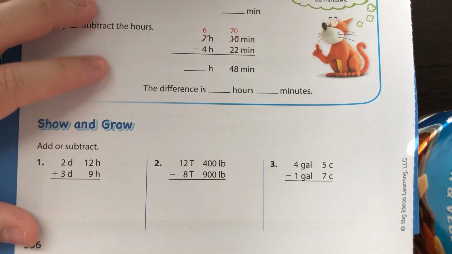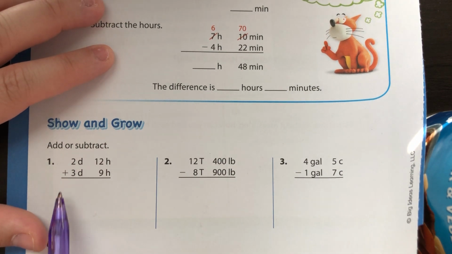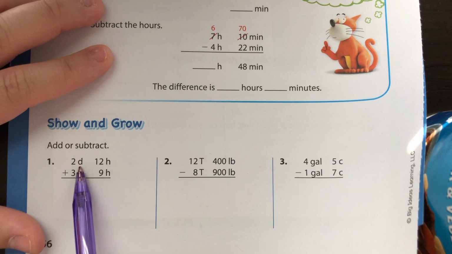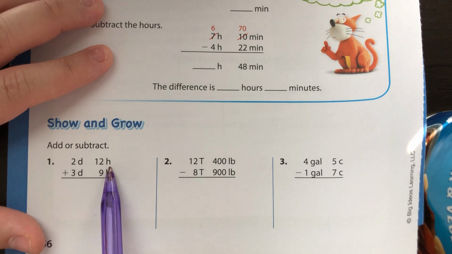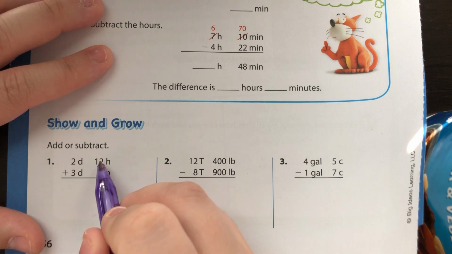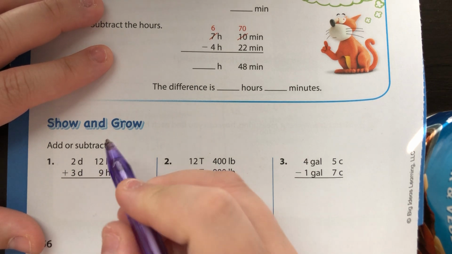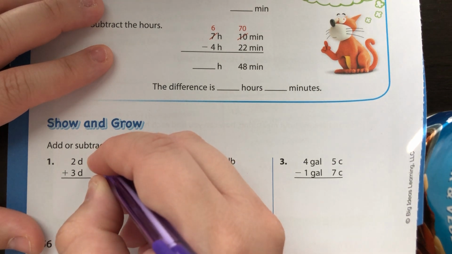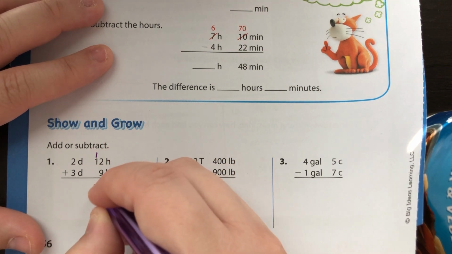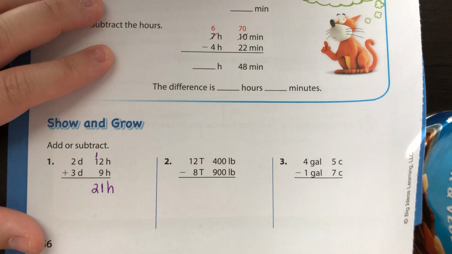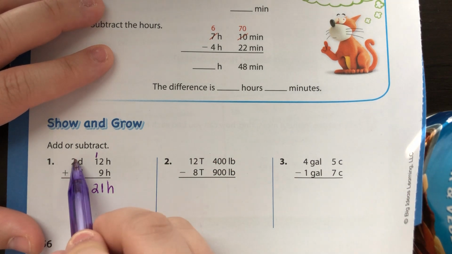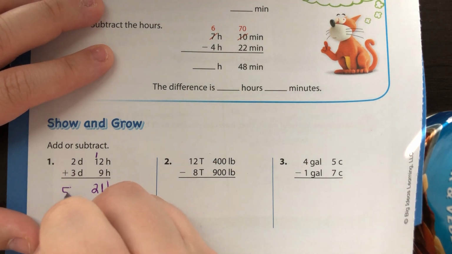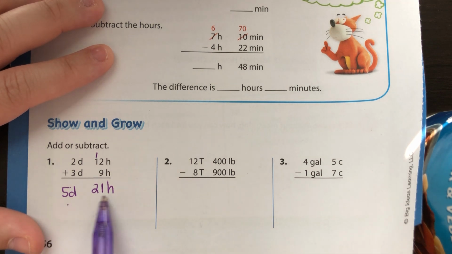So here we go. For example, right here, we are adding what seems to be days and hours, okay? First we're going to add the hours, like normal. So 2 plus 9, that's 11. And you're going to carry 1. 1 plus 1, that's 2. So far you have 21 hours. And then for days, you have 2 plus 3, 5 days. So the total here is 5 days and 21 hours.